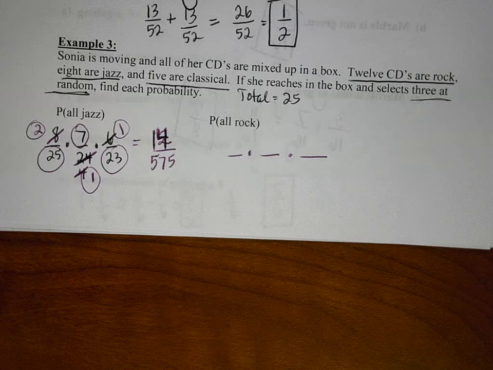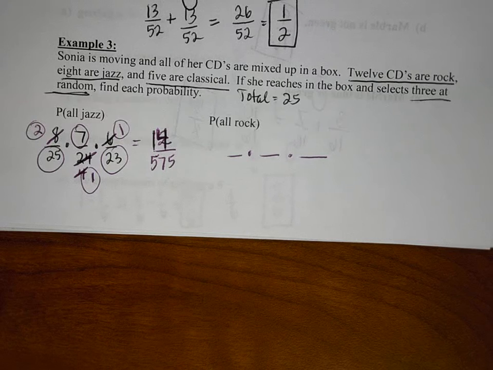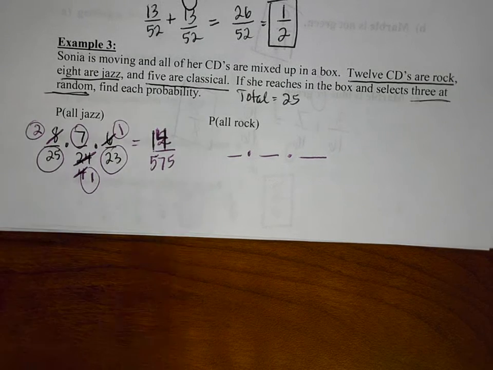What's the answer? I got the answer. But is that reduced? Yeah, it is. No, you don't reduce it. You always want it reduced in simplest form. Okay, so what's my first fraction going to be?